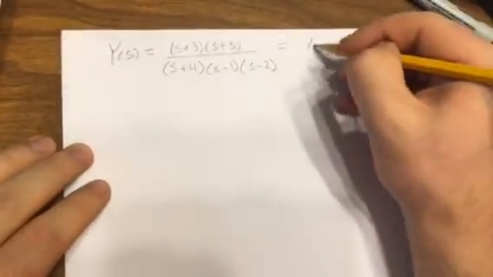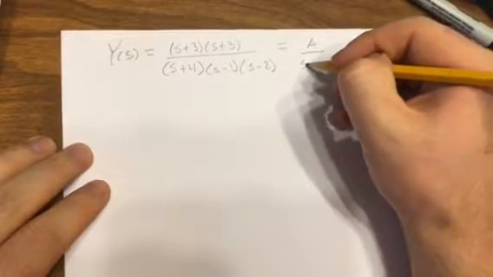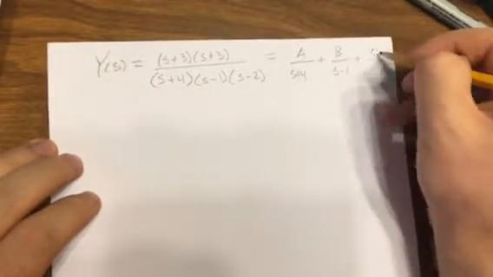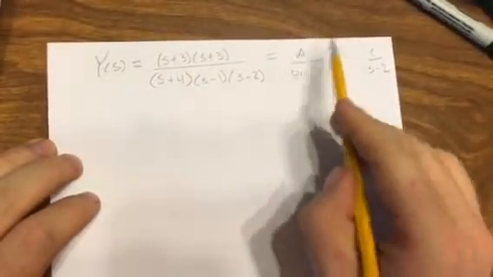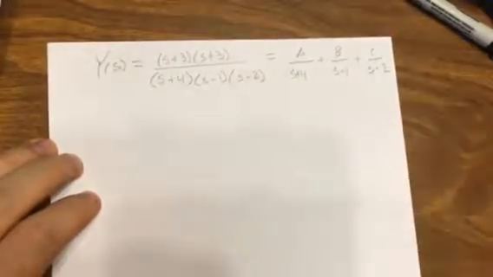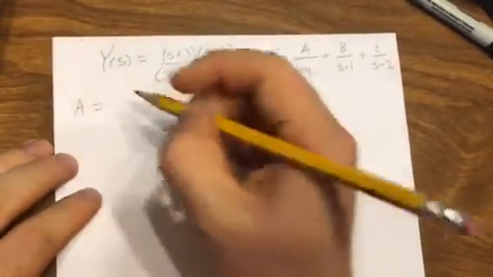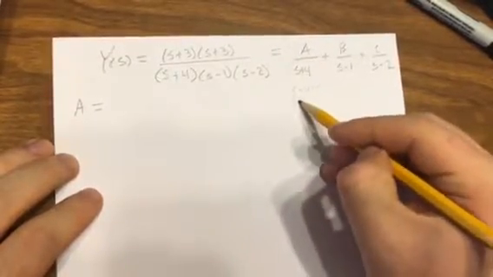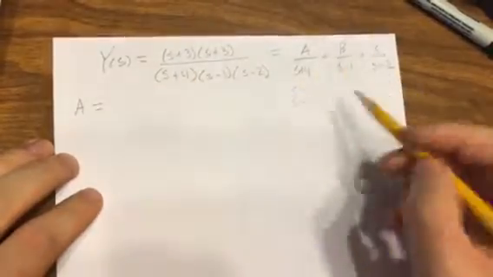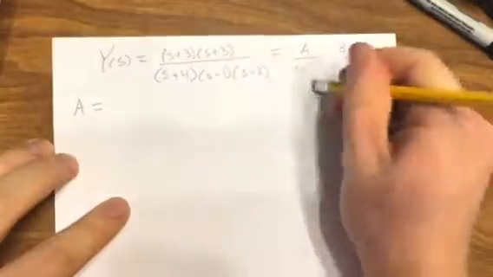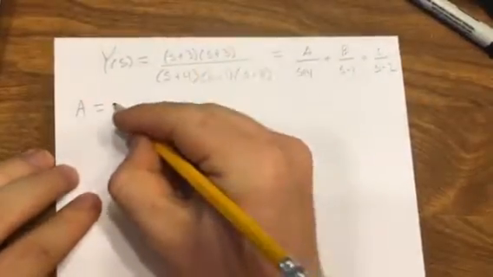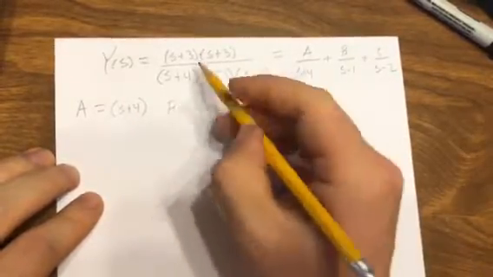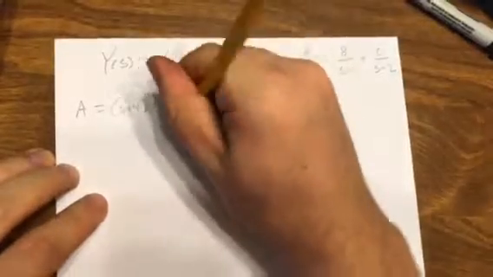And that you're going to have to set equal to A over s plus 4 plus B over s minus 1 plus C over s minus 2. Just give A, B, and C for each of these denominators. And to solve for A, you will choose what's under A, and s plus 4 equals 0, so s equals negative 4. So you'll plug in negative 4 for this. The formula for this is you take what A is on top of, so s plus 4 times the original function, the whole thing, and then stuff will cancel.